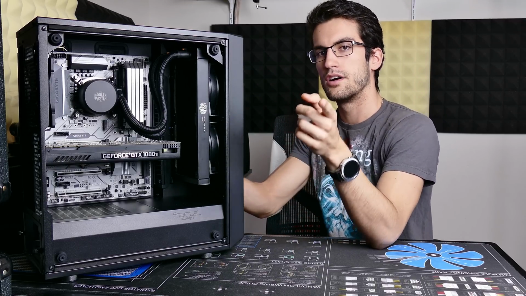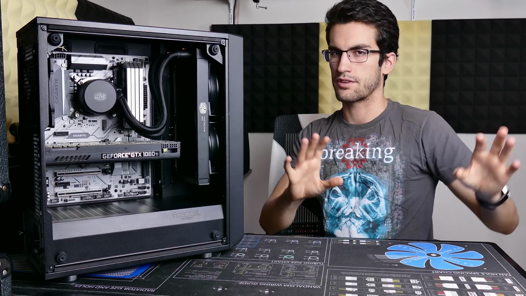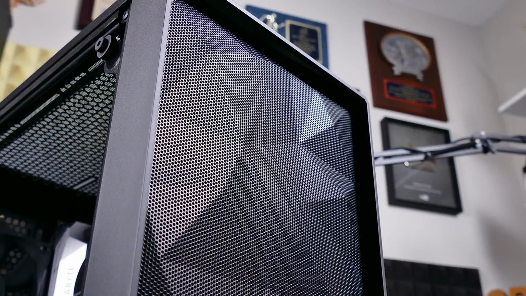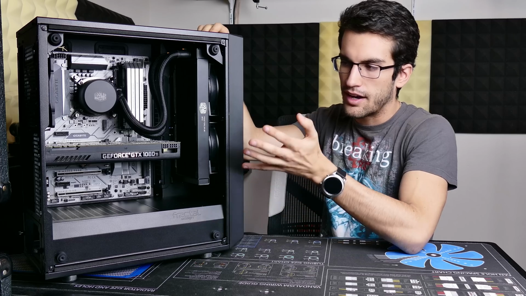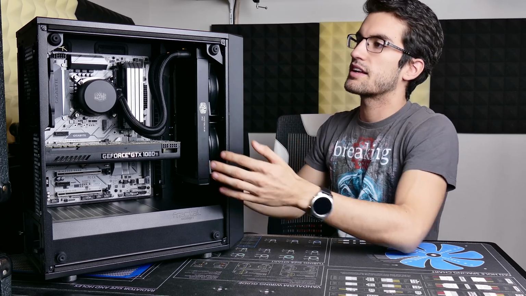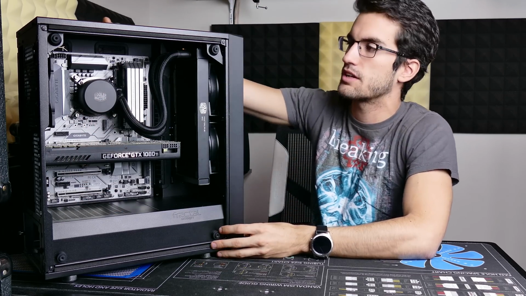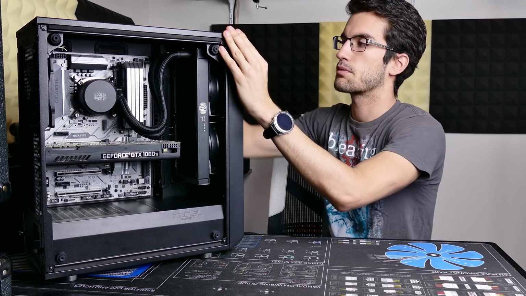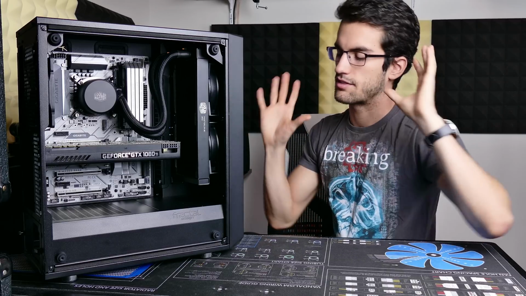I'm also going to review the Define C TGE in a dedicated video, and then give my final decree as to whether or not I think that case is the best all-around mid-sized tower on the market. Look, in an ideal world, I would say that a Define S with a basement would be the best case overall, but I would be willing to compromise the extra length for just a more compact style. I think this is a pretty good style here, and keep the basement. I think that the Define C is a pretty nice middle ground for most people, and the tempered glass is just the icing on the cake.